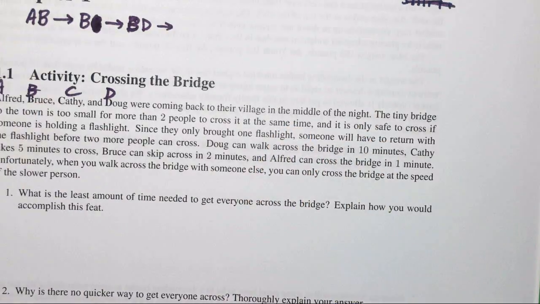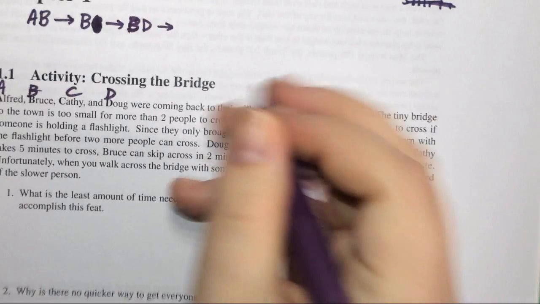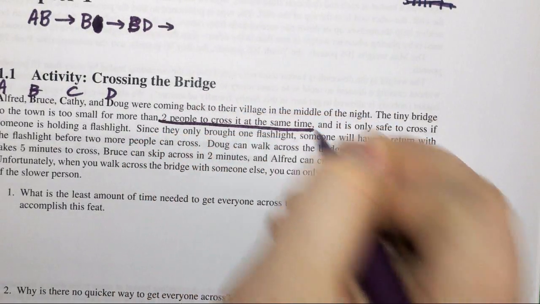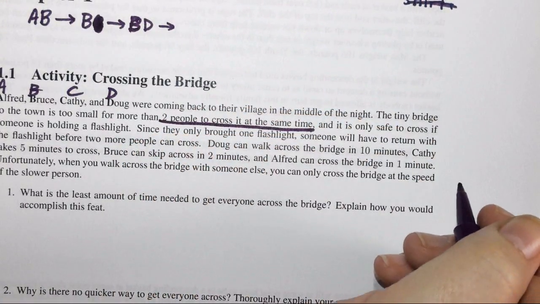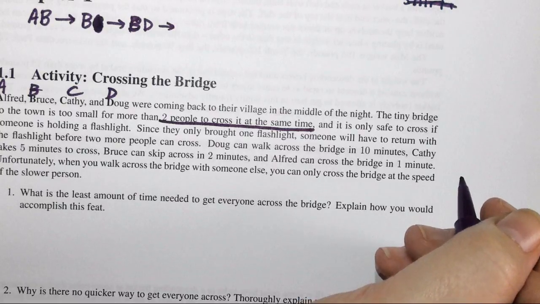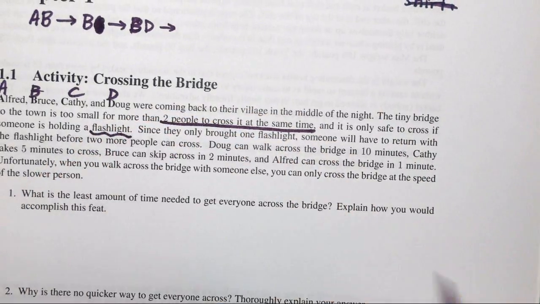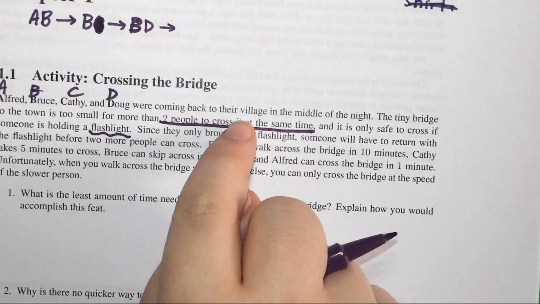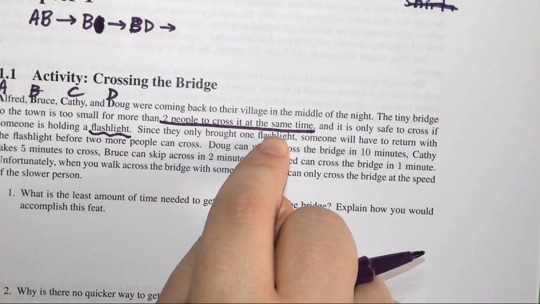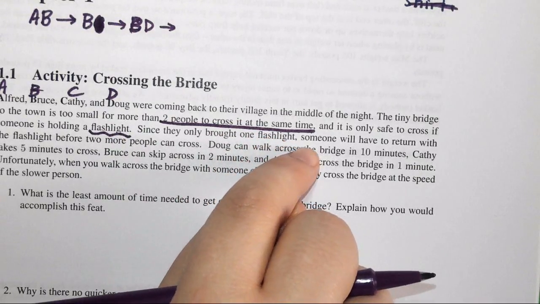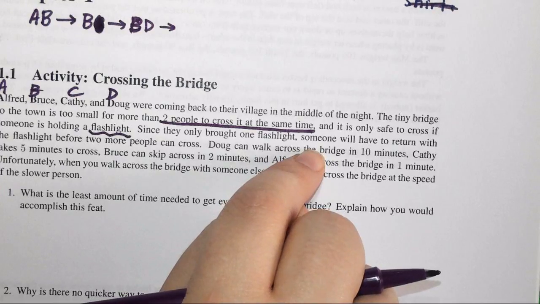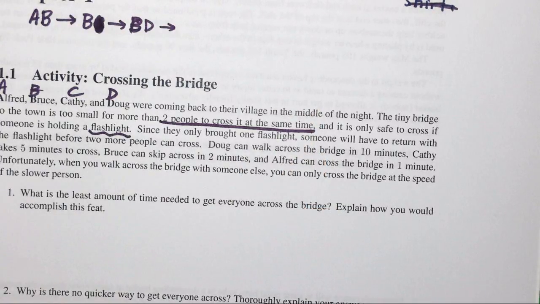And it's only safe to cross, so we should probably underline that, 2 people cross at the same time. It is only safe to cross if someone is holding a flashlight. And then darn them, they only brought 1 flashlight. So what does that mean since they only brought 1 flashlight? Only one person is safe. Someone's going to have to return.